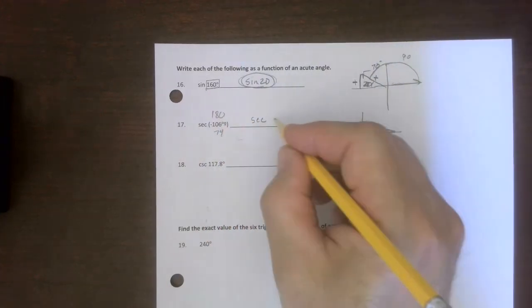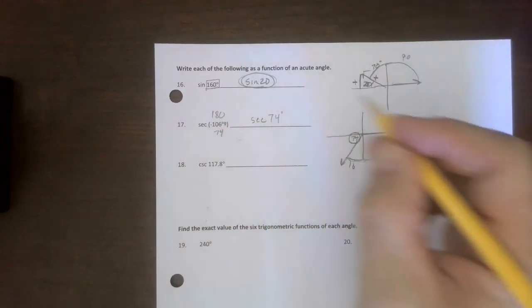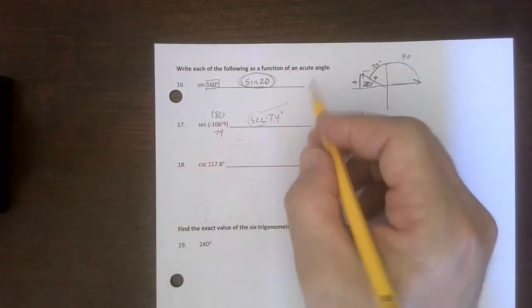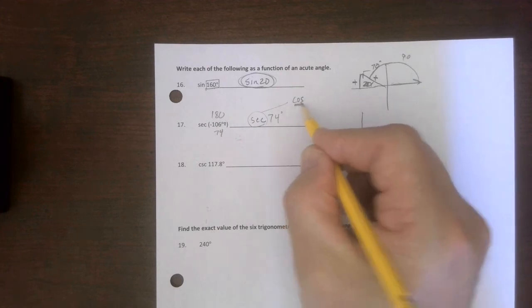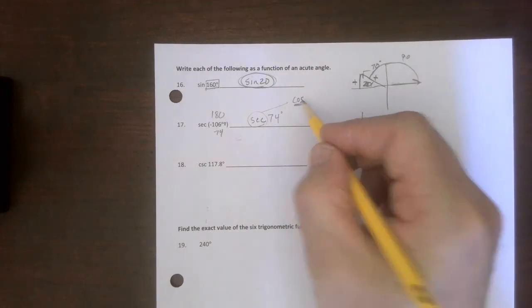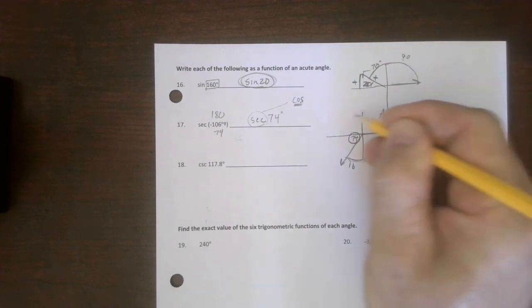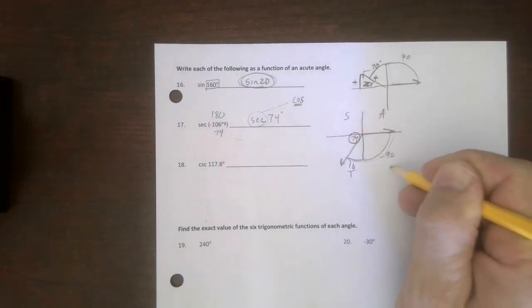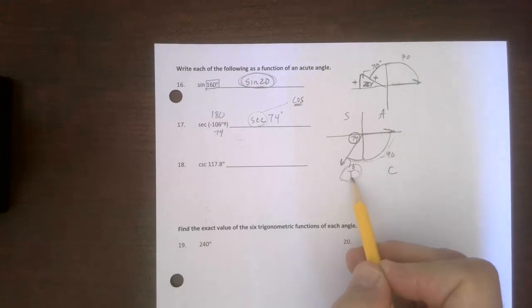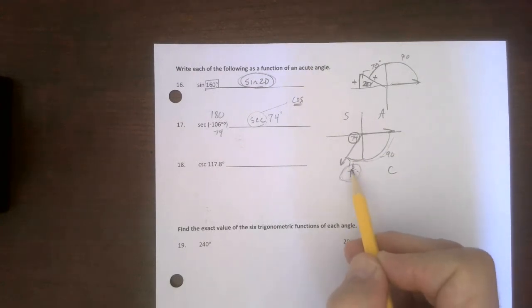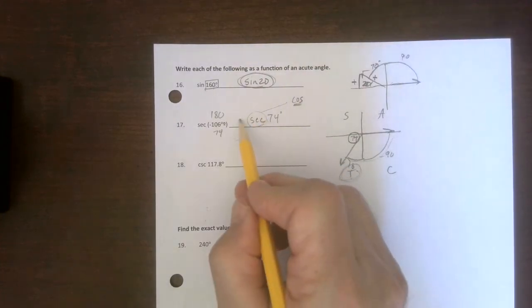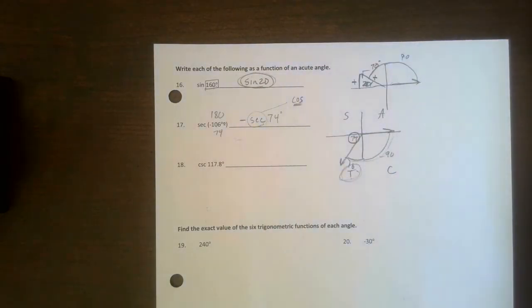So secant of 74. Now we're not done with these problems because we have to understand what secant is. Secant is the reciprocal of cosine. So we have to determine whether cosine is negative or positive in this quadrant. If we want to cheat, we could go all students take calc. Tangent's the only thing positive in the third quadrant. Therefore, cosine would be negative. Therefore, its reciprocal would be negative. And we would have to put a negative in there.